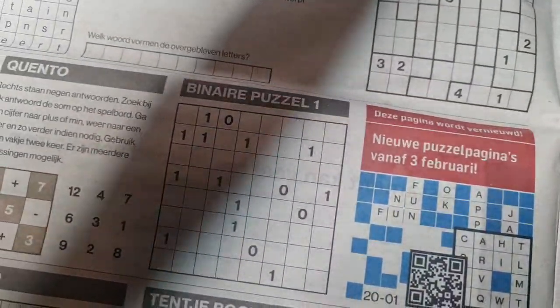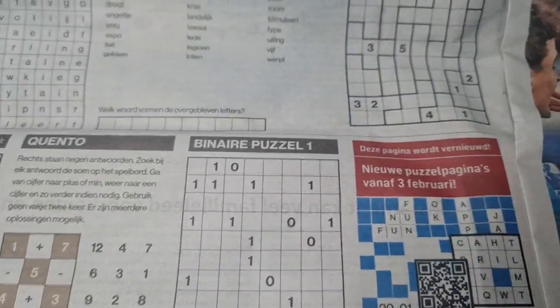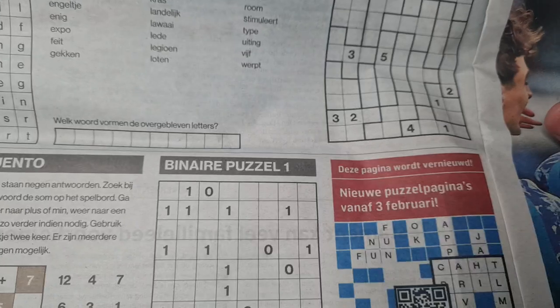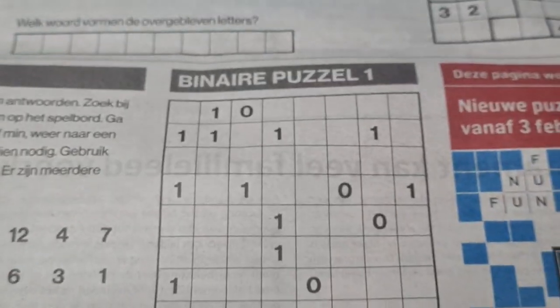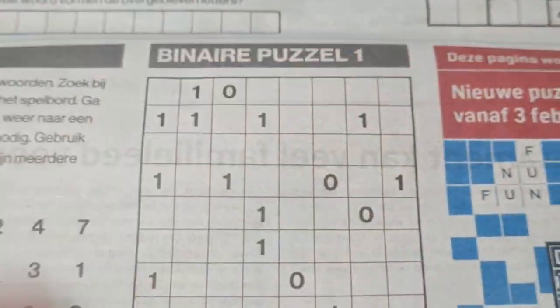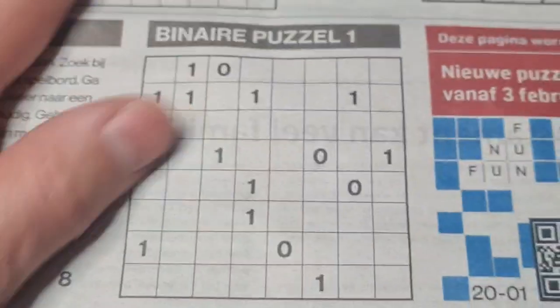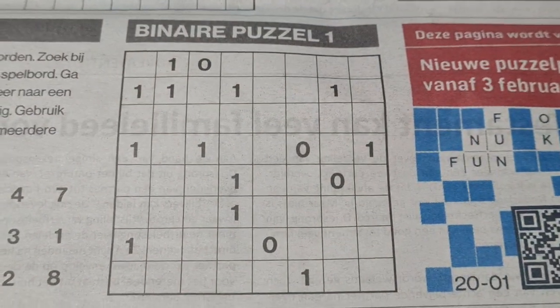It's the binary puzzle number 9942. Yeah, 9942. Let me zoom this. Need some space here. Zoom this.